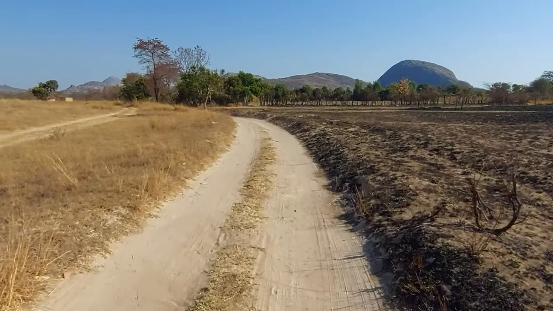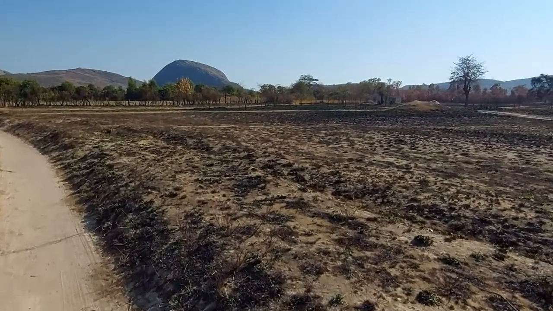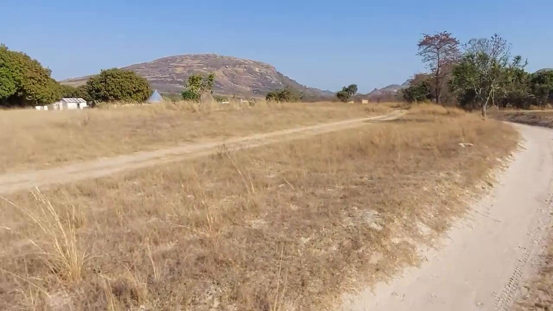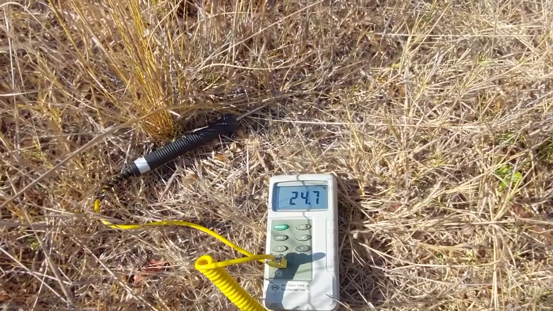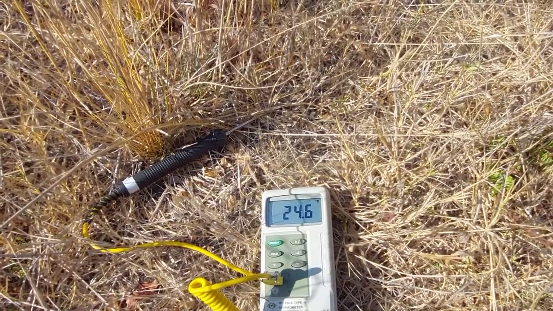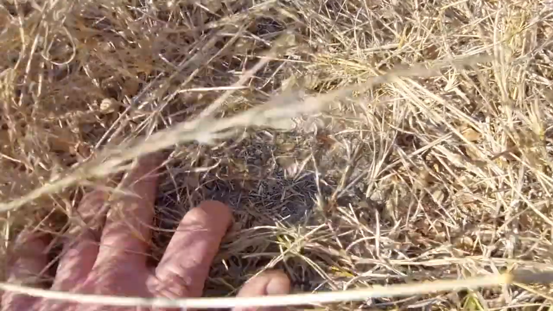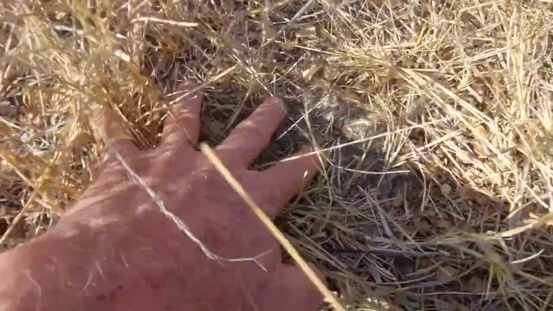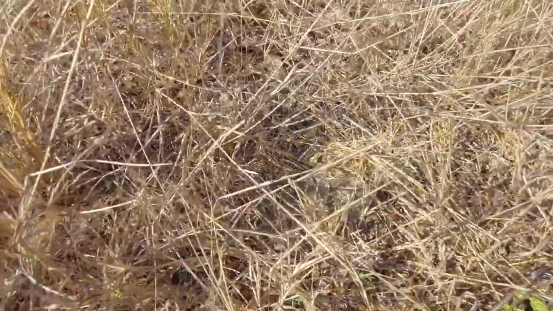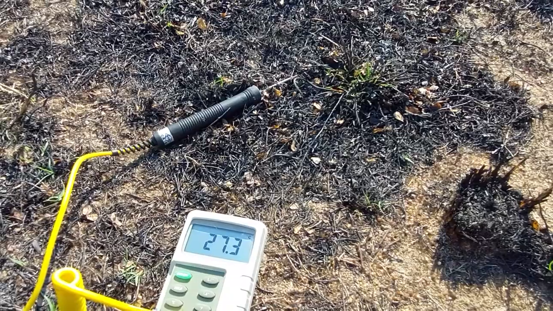I came across this place in Murewa recently where the grassland had been burnt on one side of the road, and unburnt on the other. And you can see the burnt area is very bare, whereas under the grass it's not too bad. There's actually a fair amount of litter on the surface, and the temperature is about 24.6 degrees C. You can see the litter is actually quite good in a way for this sort of environment. So the surface is well protected in this situation, but on the burnt area you can see it's very exposed and the temperature is a few degrees higher. So that shows how the burning affects the soil temperature and exposes the soil to the environment.